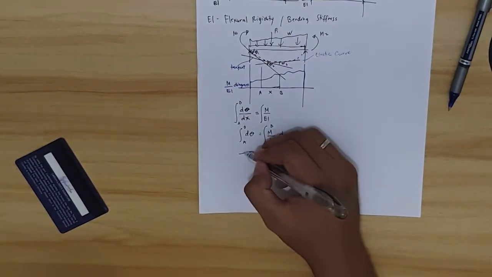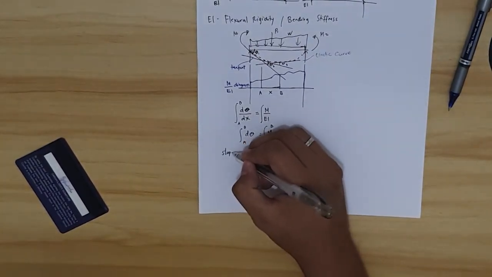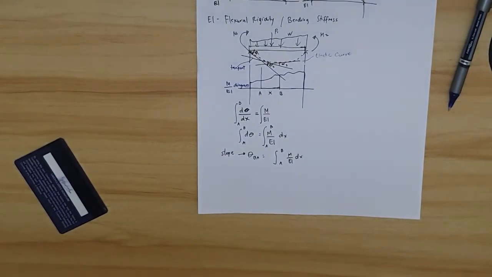So theta is the slope of the elastic curve between A and B.